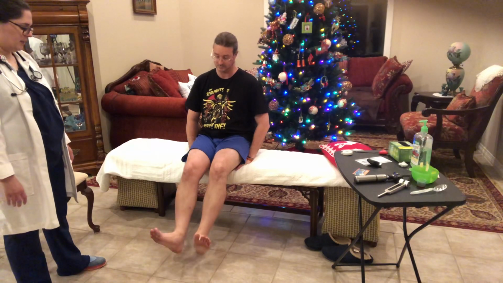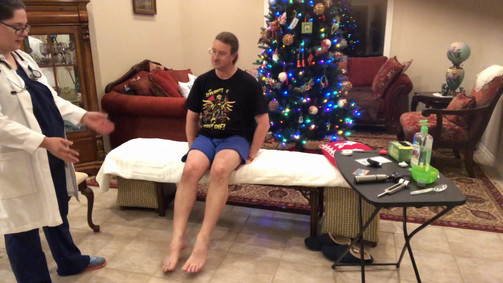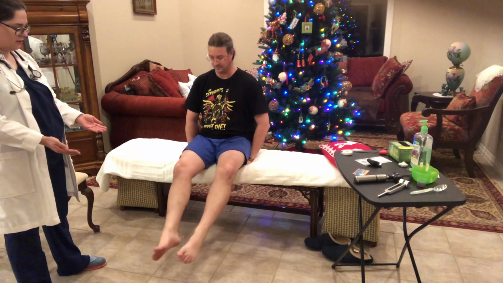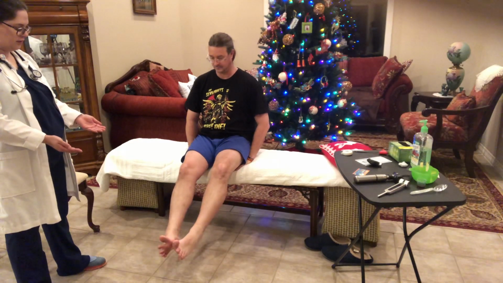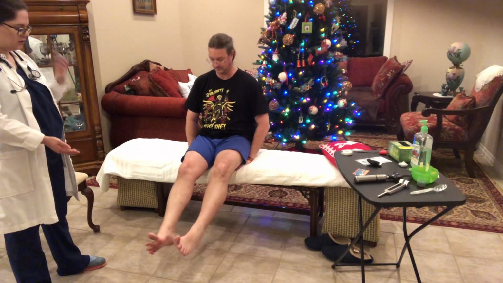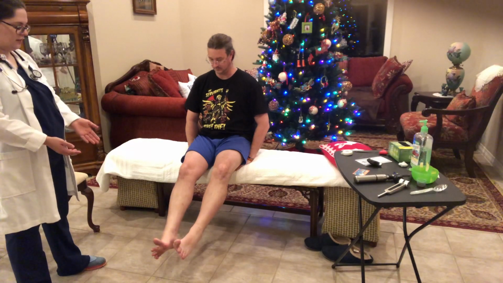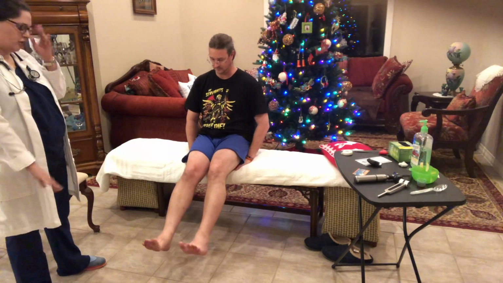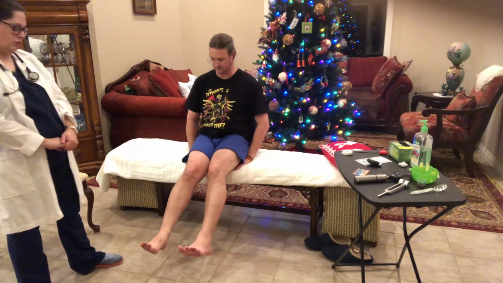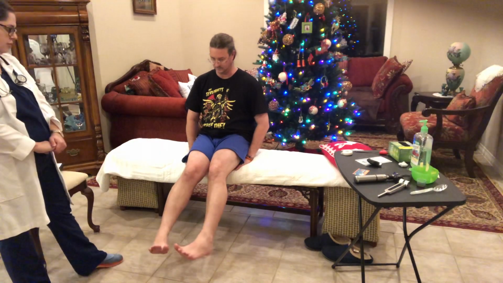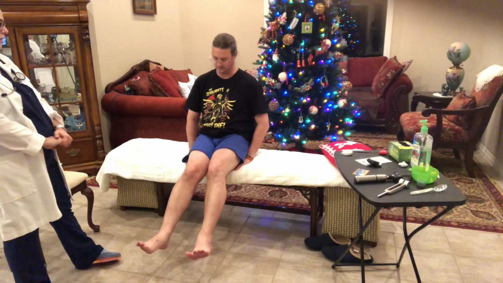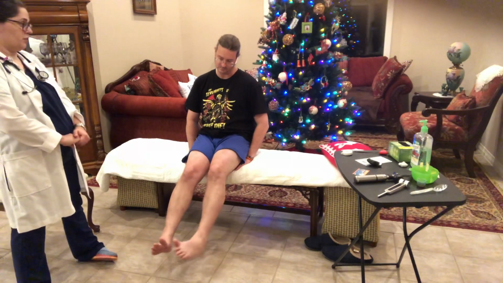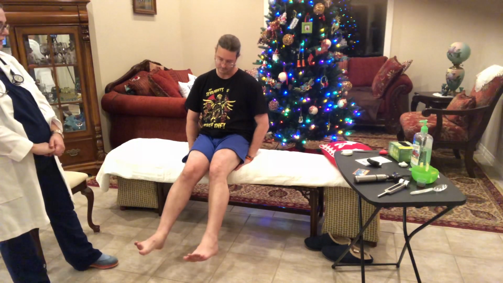And then if you bring the soles of your feet in, that's inversion, which is about 30-40 degrees. And then if you bring the soles of your feet out away from each other, that's eversion. That's about a 20-degree angle range of motion, which is good, normal, expected findings for these ranges of motion bilaterally.